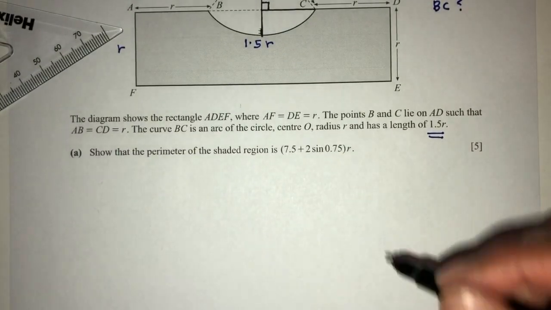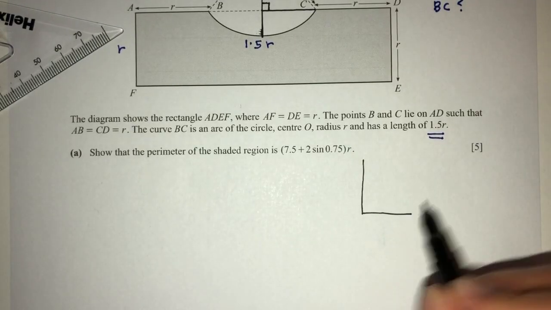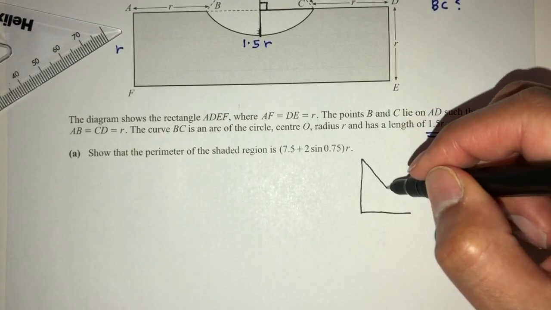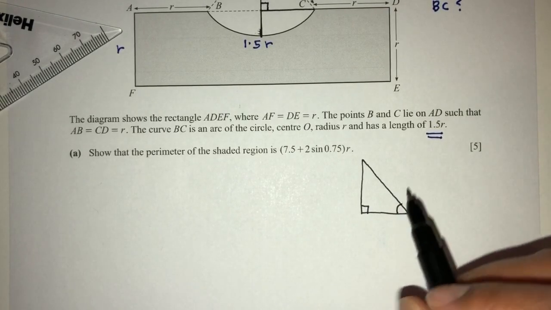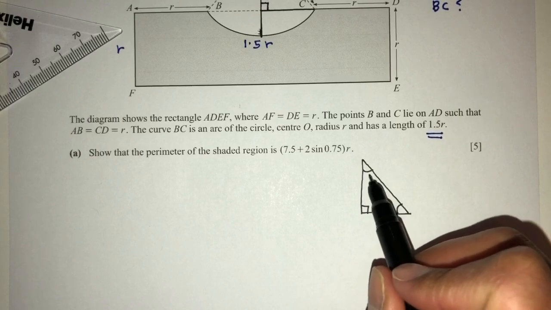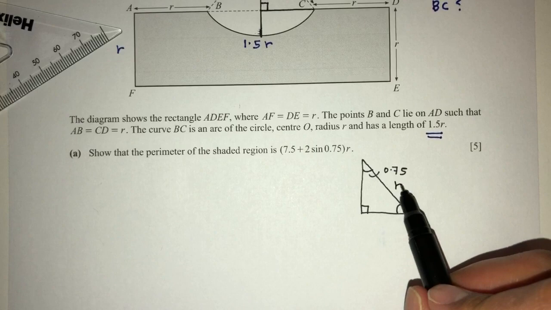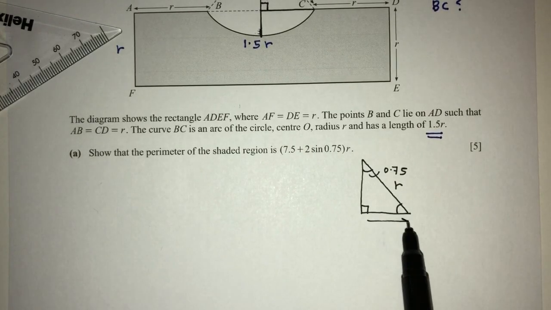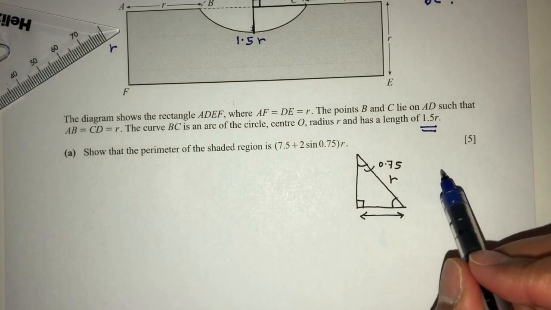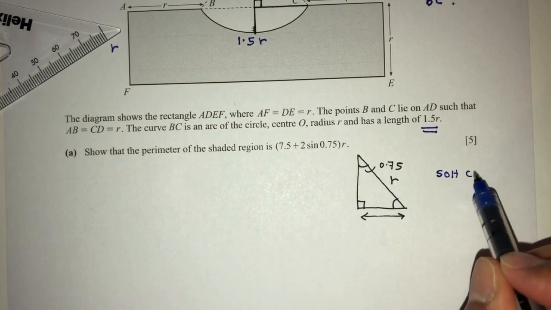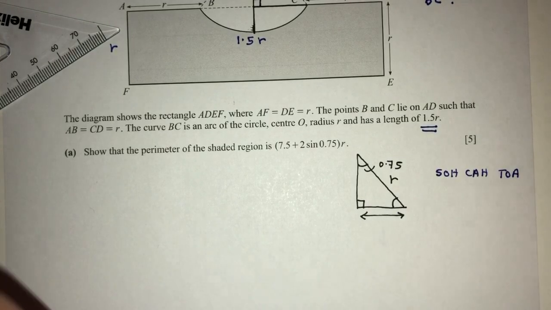So let's draw this down. I have something like this. This will be 90. We don't know this, we know this one. This one is 0.75. Now we know this length is r, and we are trying to find this one. We can find this by using SOHCAHTOA. Now which one will we use?